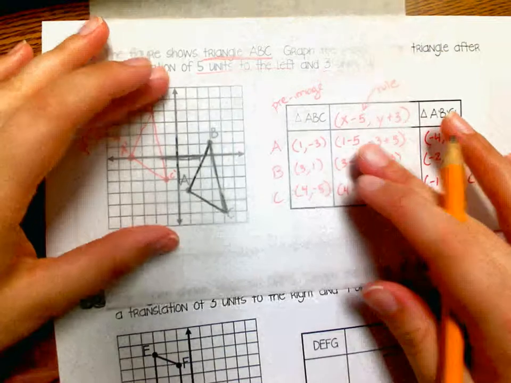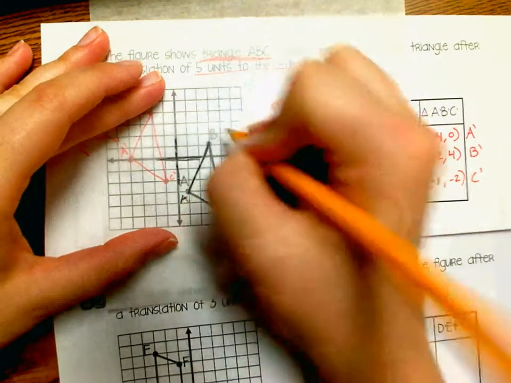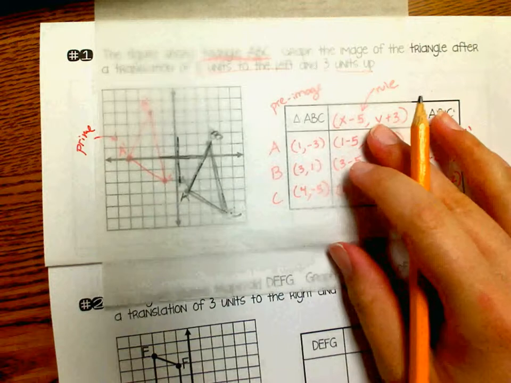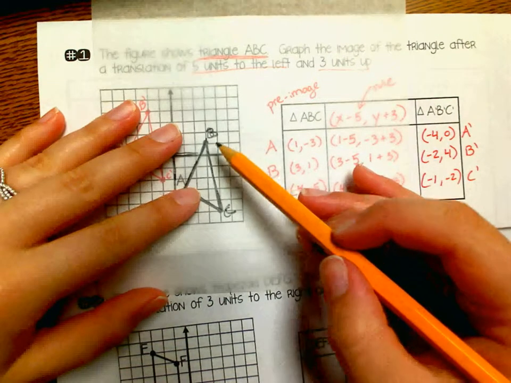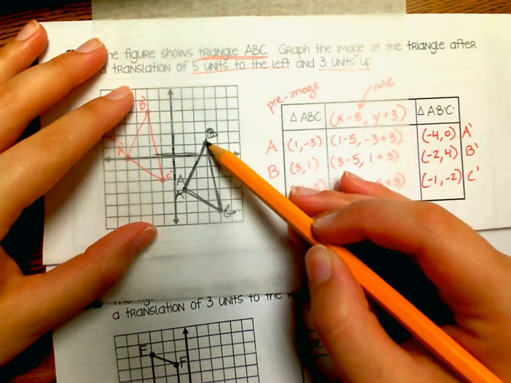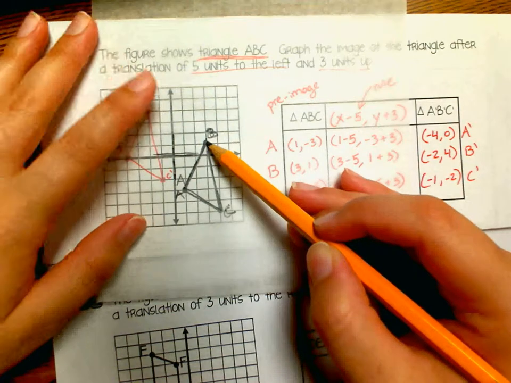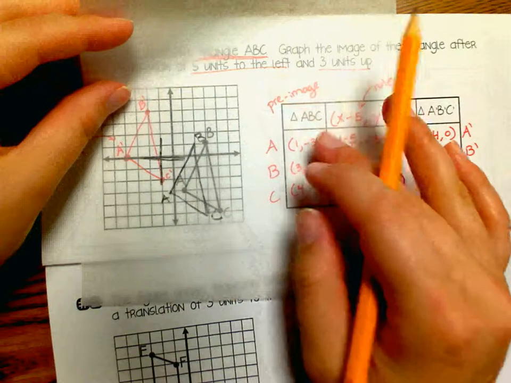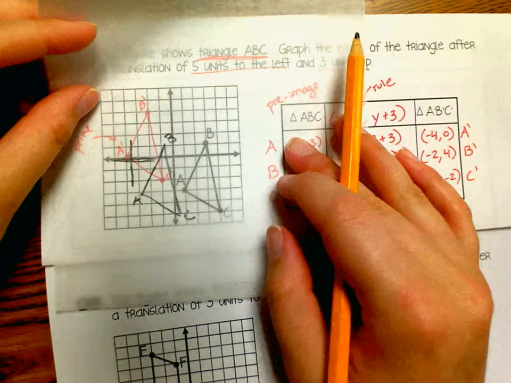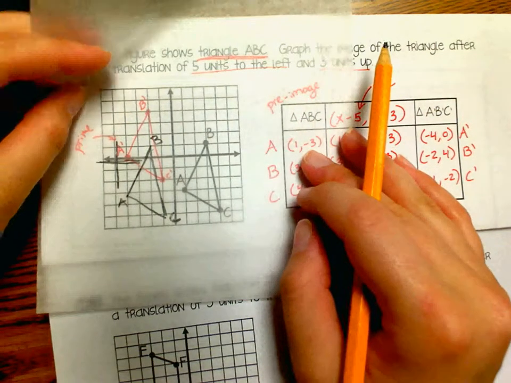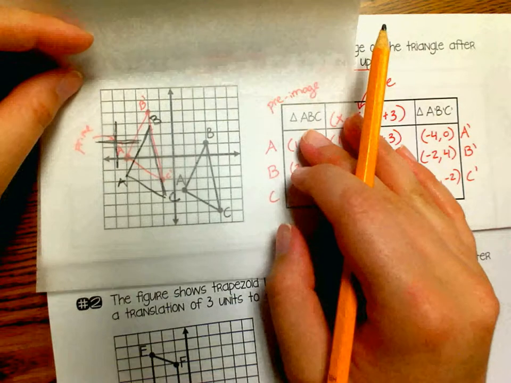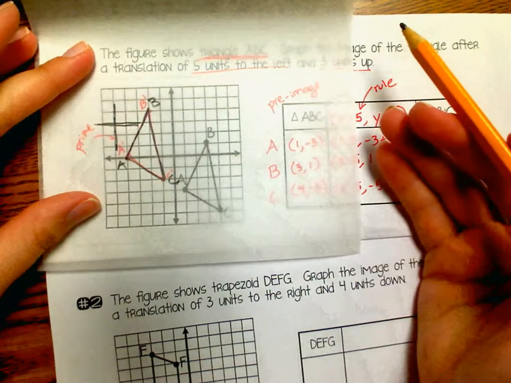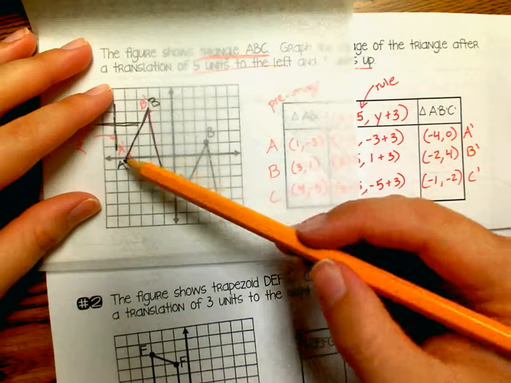I also label my vertices A, B, C, so when I start moving it around, I know exactly where they're supposed to go. And then I just take this shape, focusing on one of my points, so I'll put this one at the top, and I move it exactly as it says. So it says to the left 5, 1, 2, 3, 4, 5, and up 3, 1, 2, 3. And notice that's exactly the shape that we had originally drawn. So then I would just go ahead and move to those points.